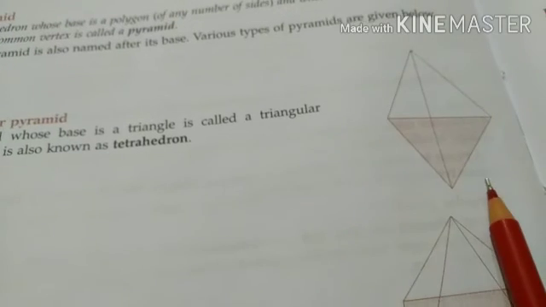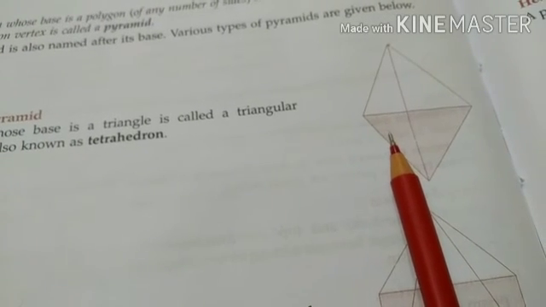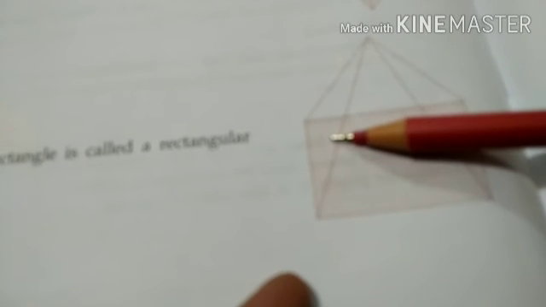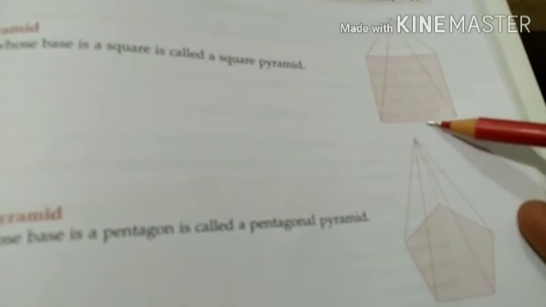Now, a pyramid whose base is a triangle is known as a triangular pyramid. It is also known as a tetrahedron. Now you can see in this pyramid, this is the common vertex. From here triangles have been drawn. So the lateral faces are triangles and the base is a rectangle. So it is known as a rectangular pyramid. As you can see, the base here is a square. So it is known as a square pyramid.